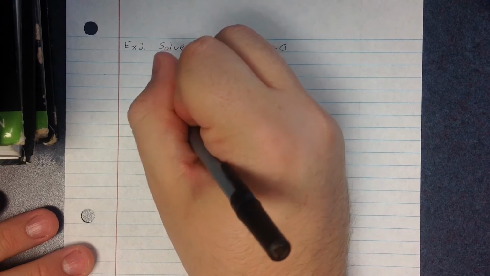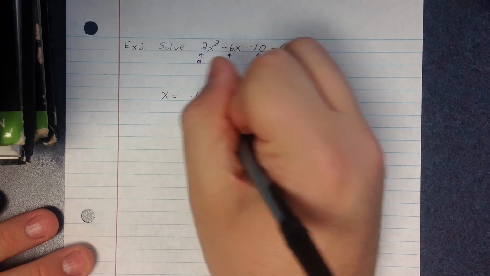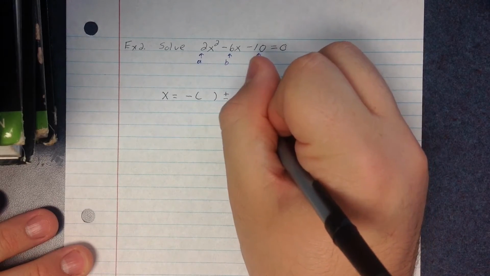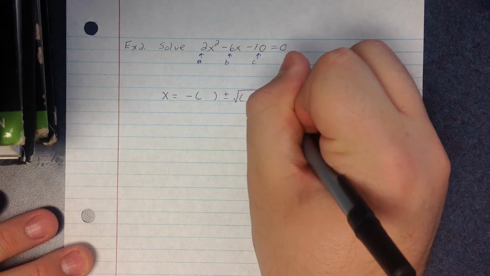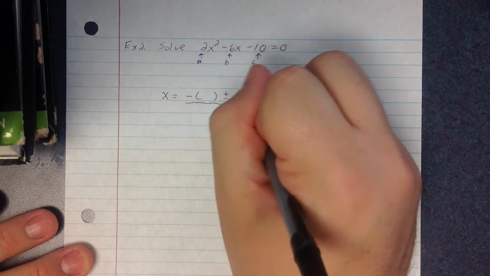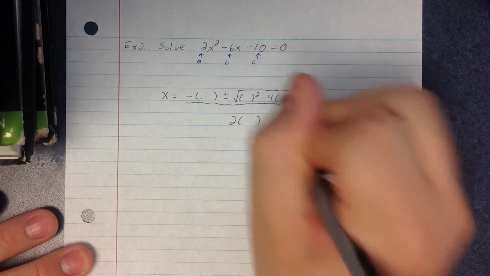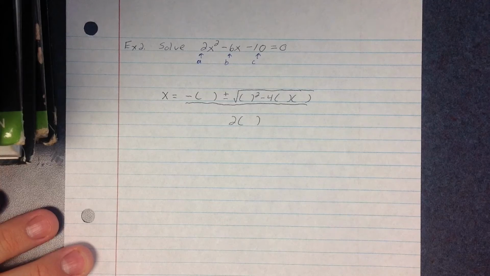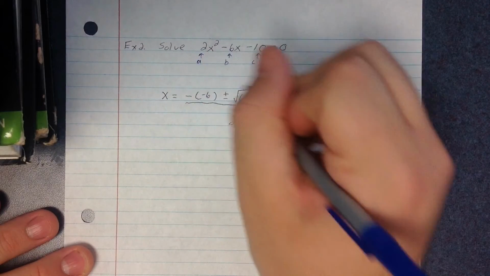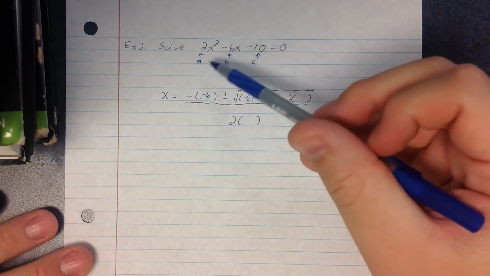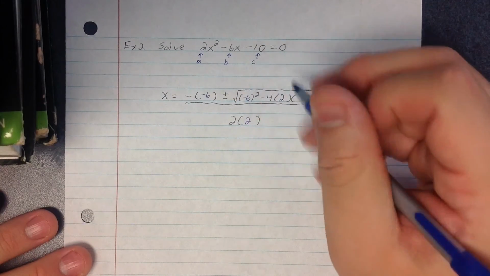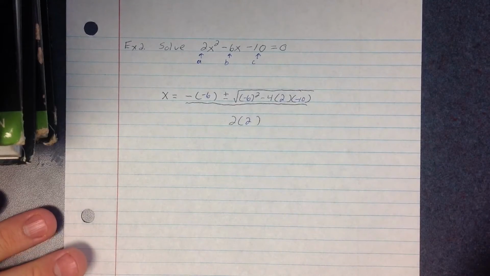So writing out the quadratic formula with parentheses, x equals negative, parentheses for b, plus or minus the square root of parentheses for b squared, minus 4 parentheses for a and c, all over 2 and then a parentheses for a. So again, b goes in the first two parentheses, which in this case is negative 6. A is 2, so it's going to go here and here. And c is negative 10, so we got that.